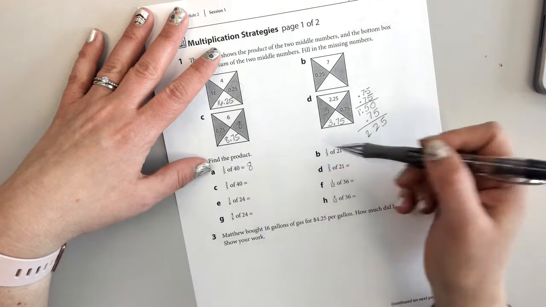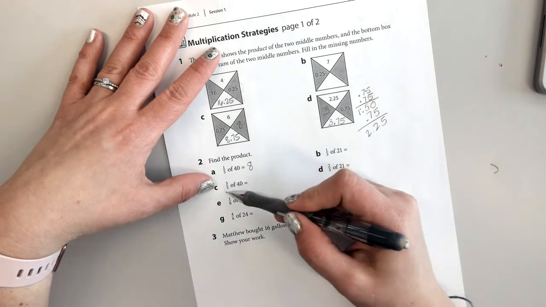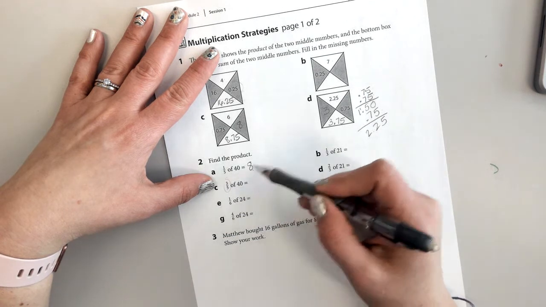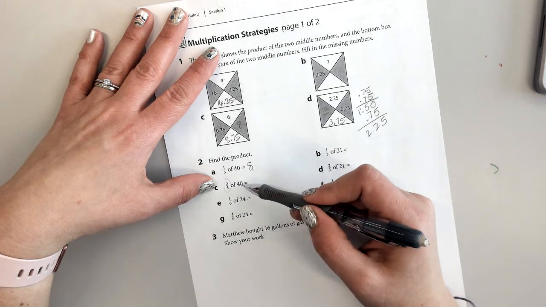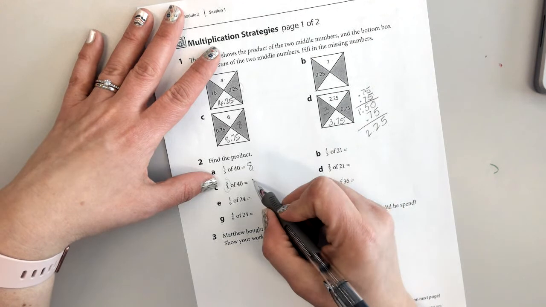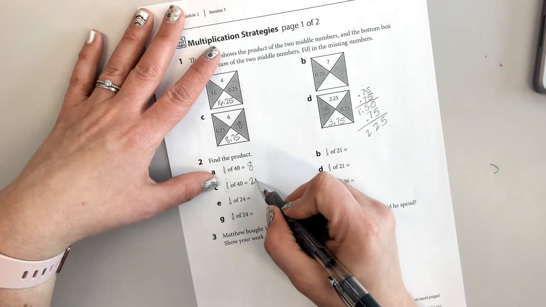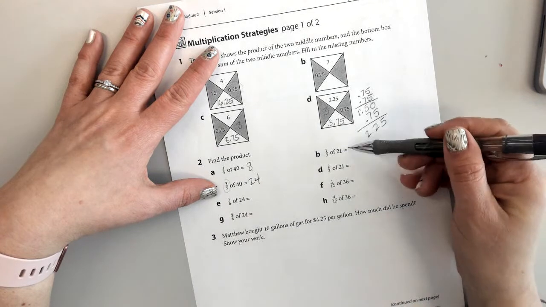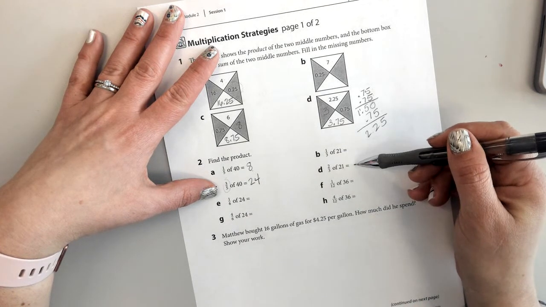So then I'm going to skip B for right now. But if I go to 3/5 of 40, it's going to be 3 times whatever this is, because we already did 1/5 of 40 was 8. 3 times 8 is 24. So that's how that is going to help you. Once you get the top one, do the one under it, and it's going to help you.